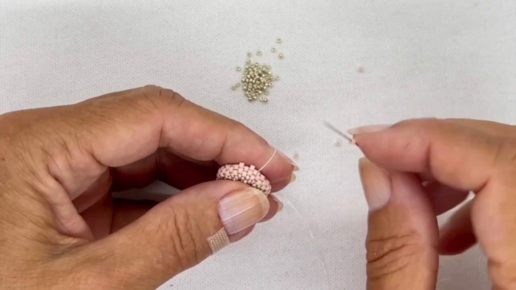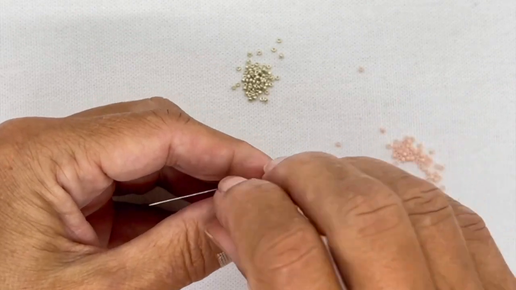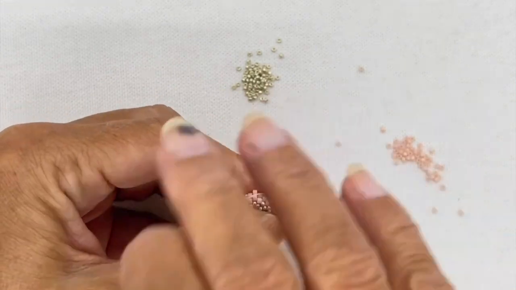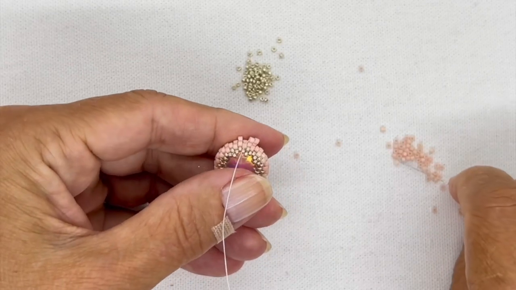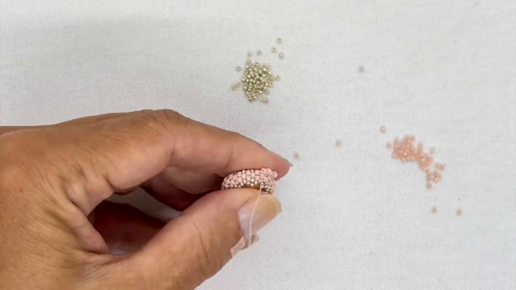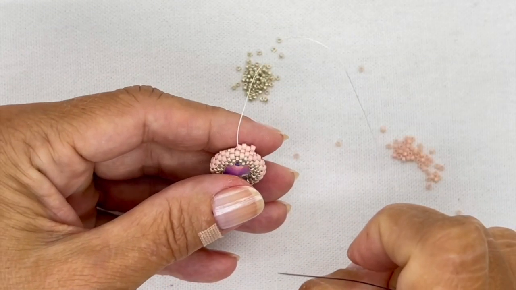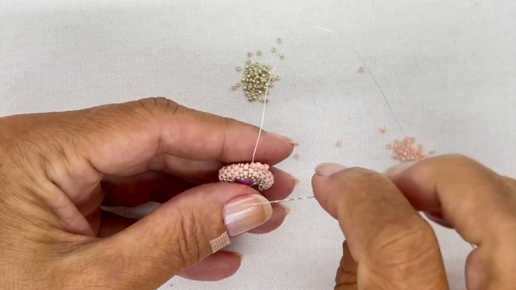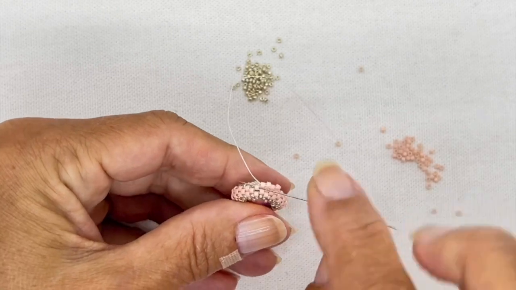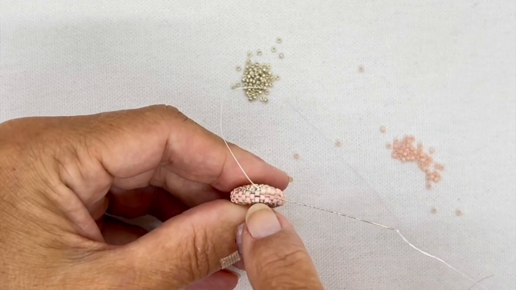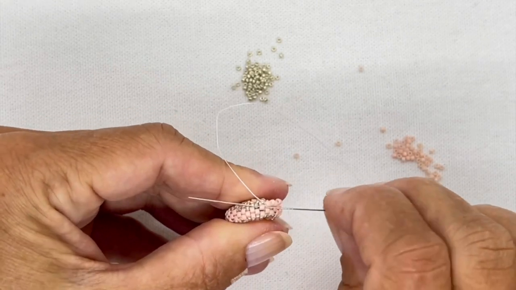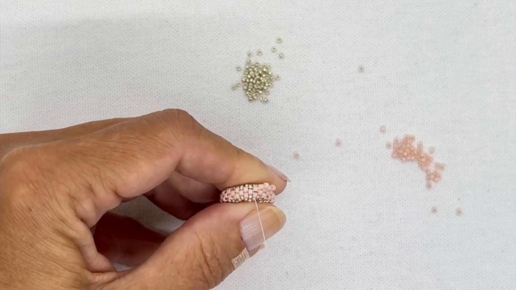So pick up one delicate and pass through the last added delicate. Okay. Pick up one delicate and pass through the next up delicate. This is 4 for now, yeah? Well, pass down through the next delicate in the same row.